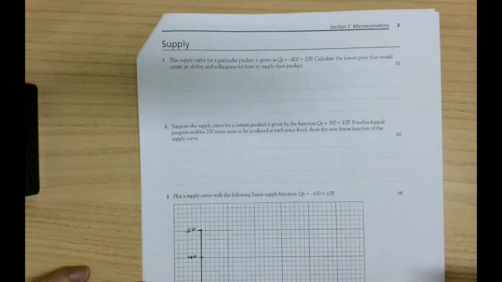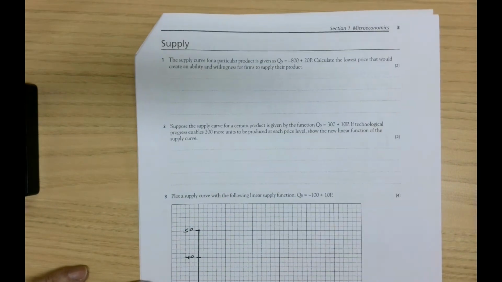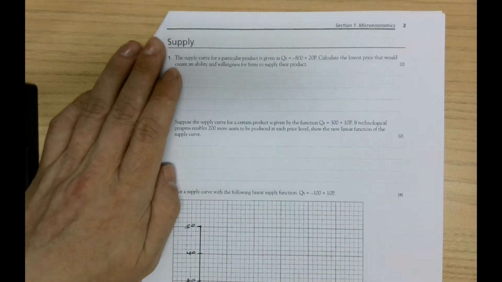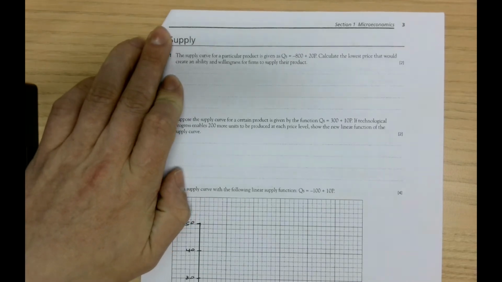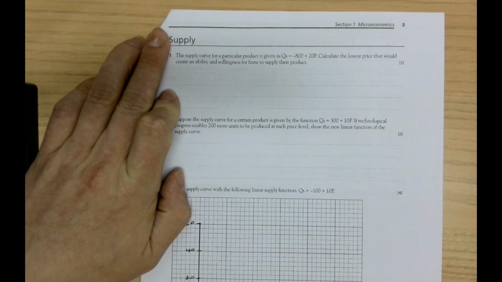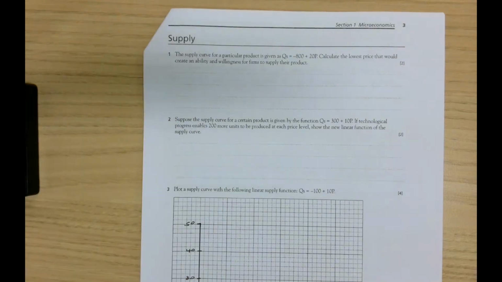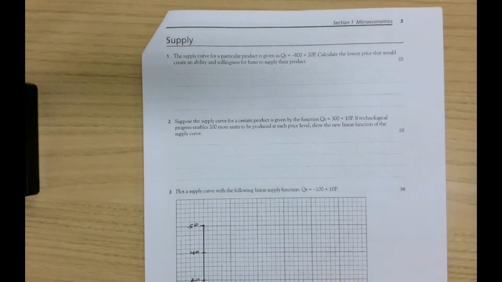Now, onto the supply part. Again, just a bit of revision, hoping that all this will make sense. Okay, so the supply curve for a particular product is given by QS equals minus 800 plus 20p. Calculate the lowest price that would create an ability and willingness for firms to supply. So basically what we're asked to find here is the price where quantity supplied is 0.